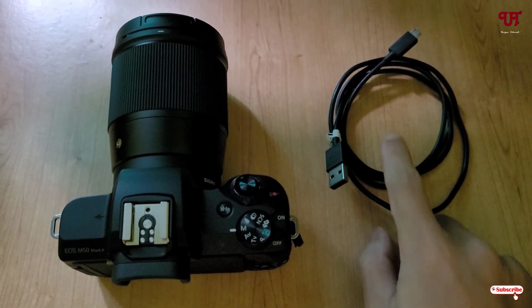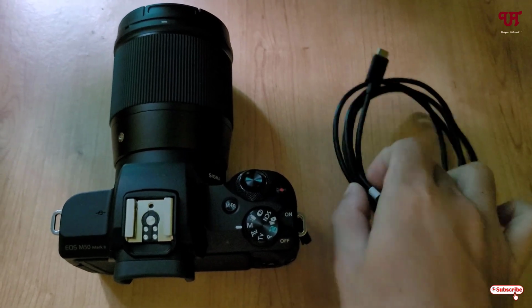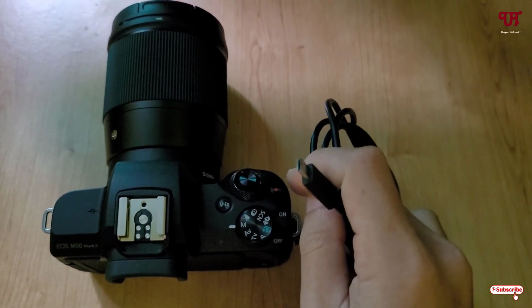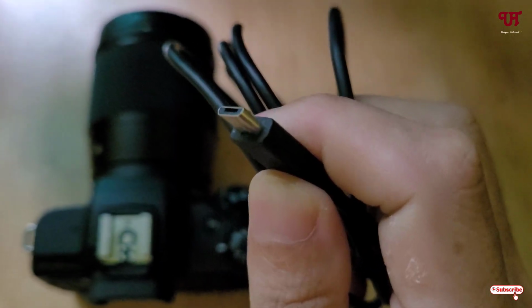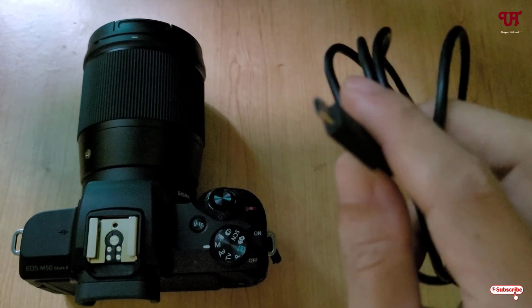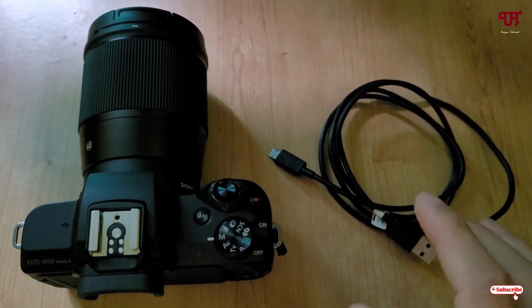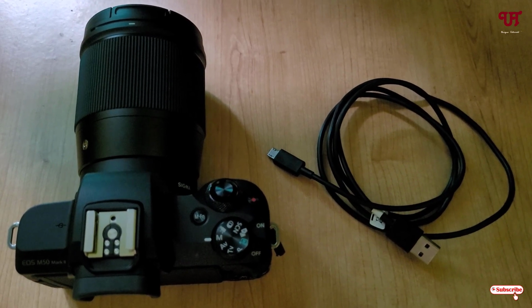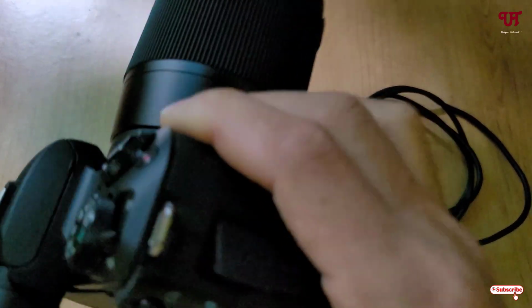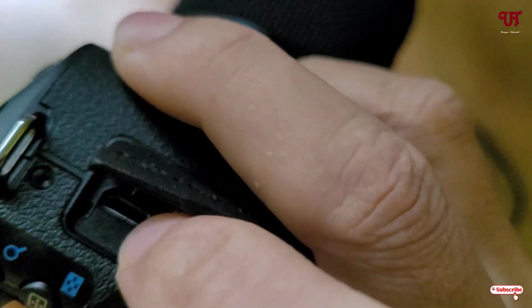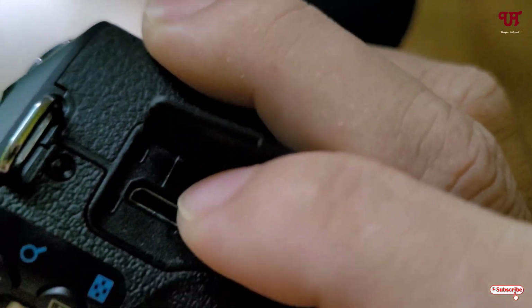After that you will need one more thing, a USB cable. My Canon M50 Mark II has a micro USB input, so I have a micro USB cable. If your Canon Mirrorless or DSLR camera has a micro USB or Type-C USB port, then first check it out. So let me show you here also. In my case it's a micro USB port, so you can see here this is the micro USB port.